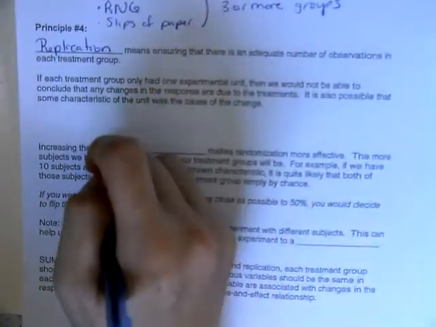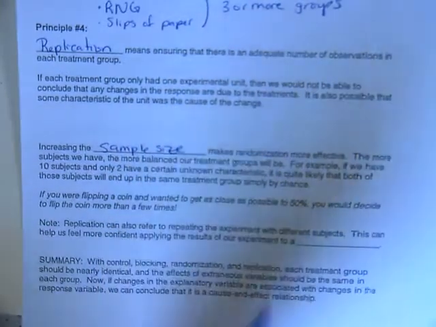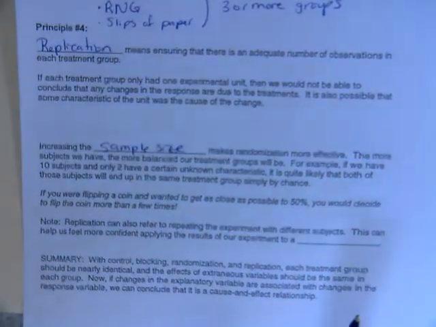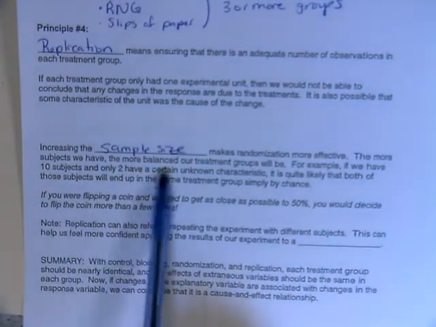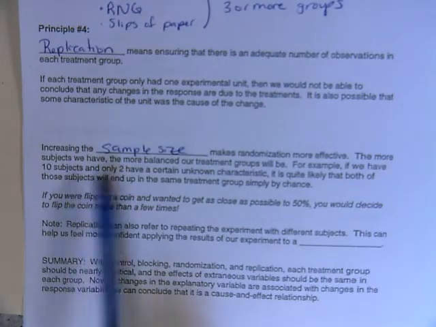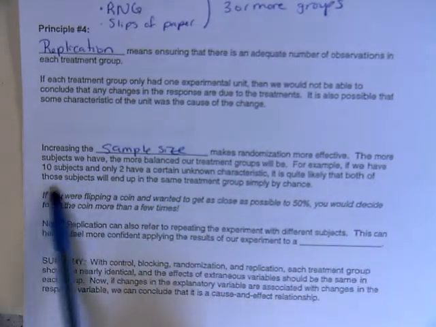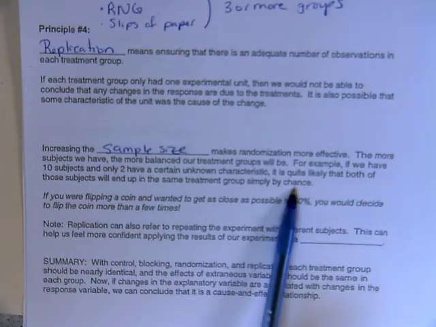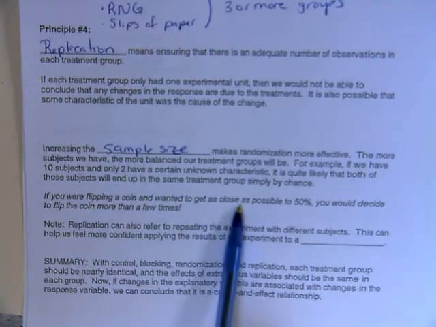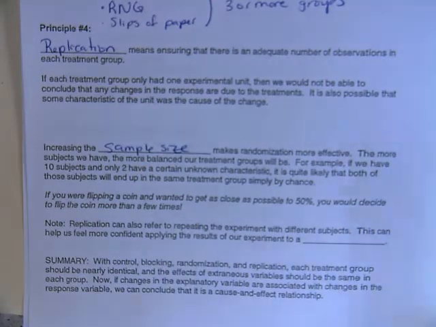So what we do is we want to increase the sample size. If we increase the sample size, that makes randomization more effective. The more subjects we have, the more balanced our treatment groups. For example, if we have 10 subjects and only 2 have a certain unknown characteristic, it's quite likely that both of these subjects will end up in the same treatment group simply by chance. If you were flipping a coin and wanted to get as close as possible to 50%, you would decide to flip a coin more than a few times.